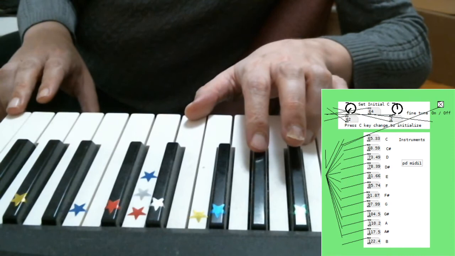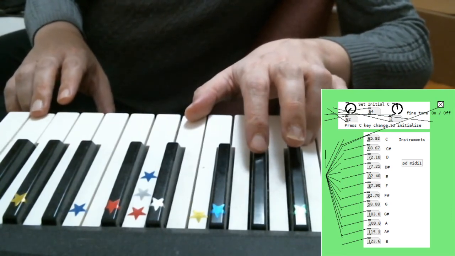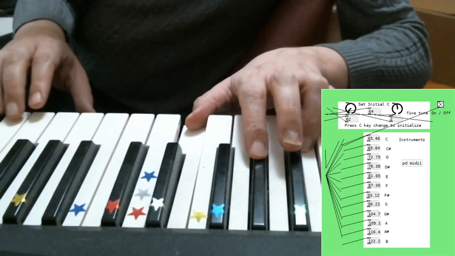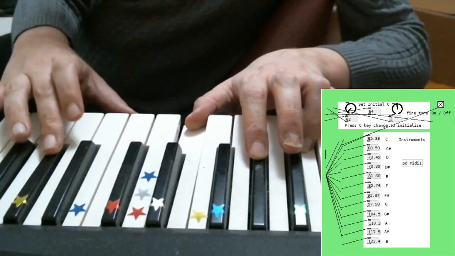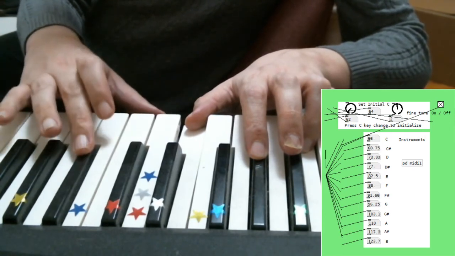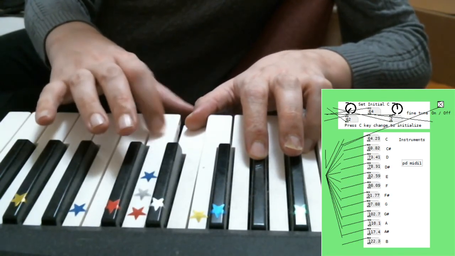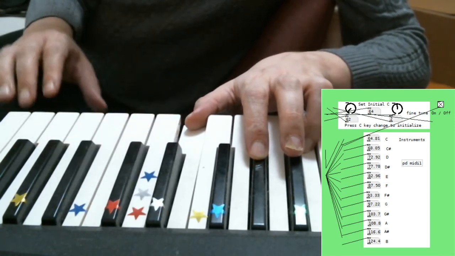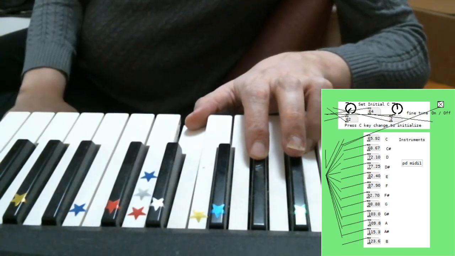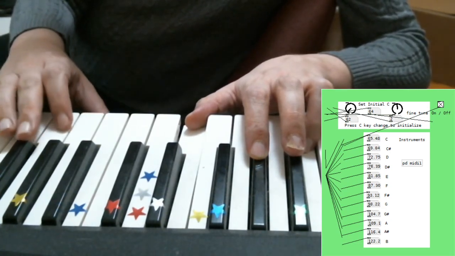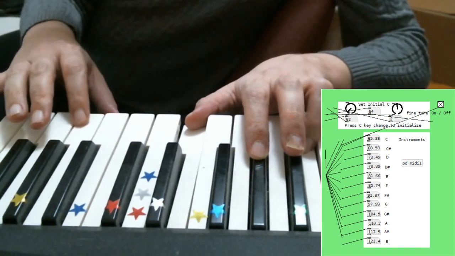Okay, so this is in the key of E major, F, so yeah, even though it's all the same chord, you can hear it reverberating differently.